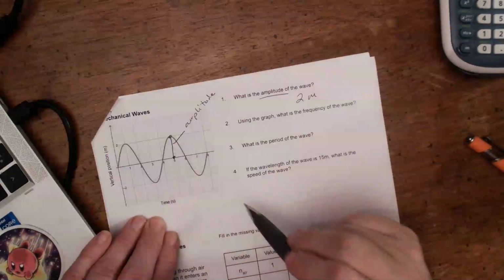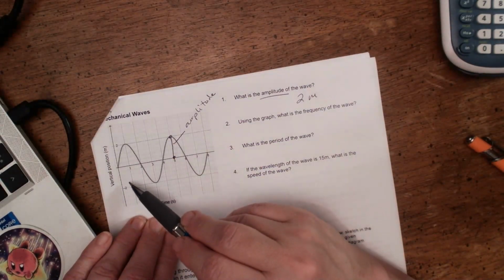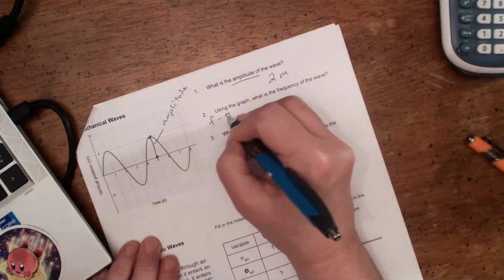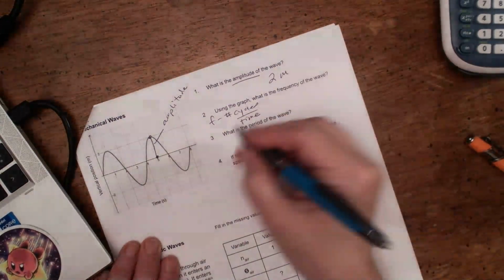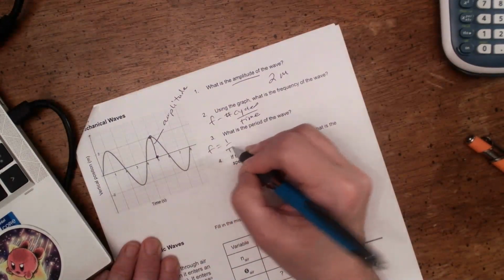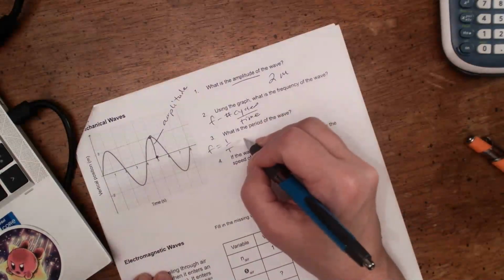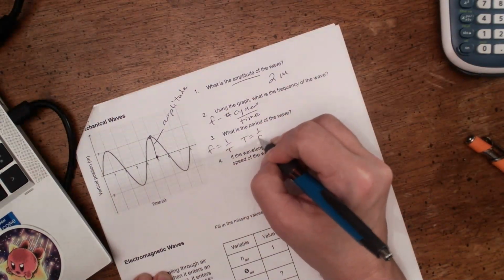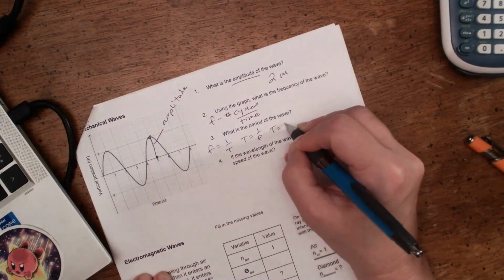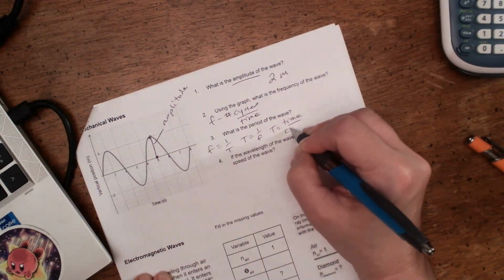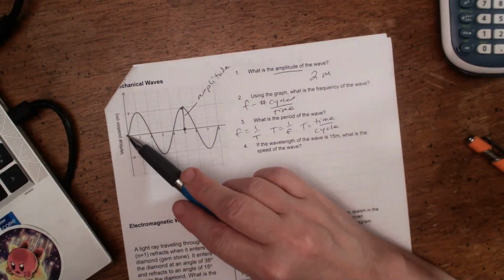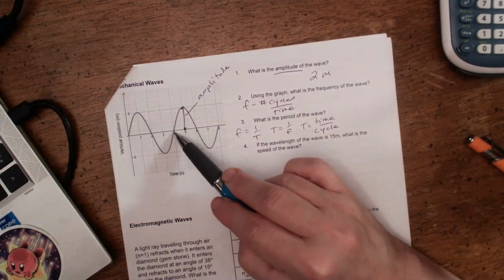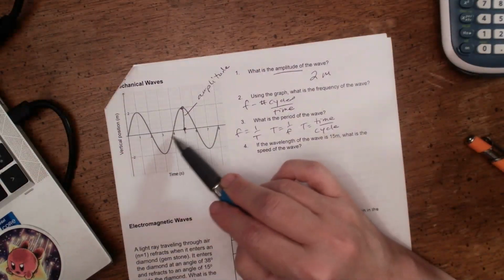And then using my graph, what is the frequency of the wave? Remember, what is frequency? It's our number of cycles per time. Frequency is 1 over period. Sorry, I'm losing my voice. Period is 1 over frequency. Period is our time to complete a cycle. So let's look at this graph. To complete one cycle, it takes us 4 seconds based on this graph.